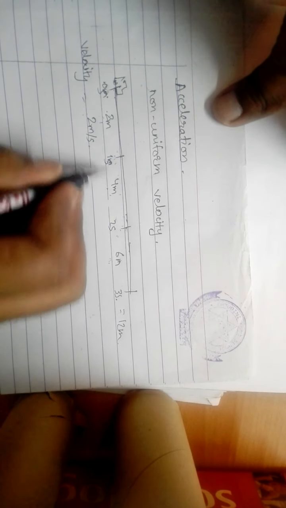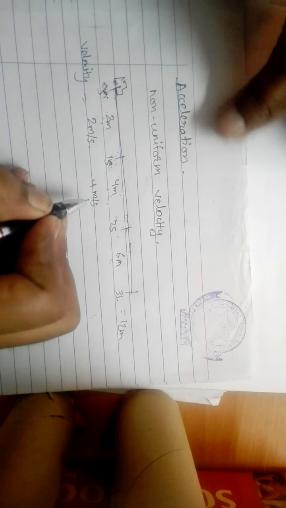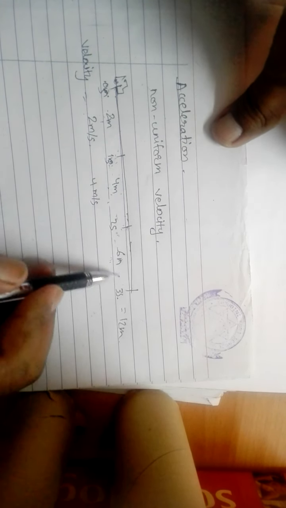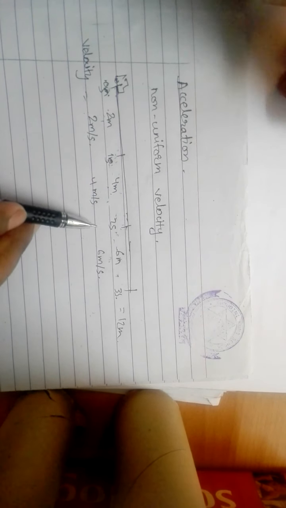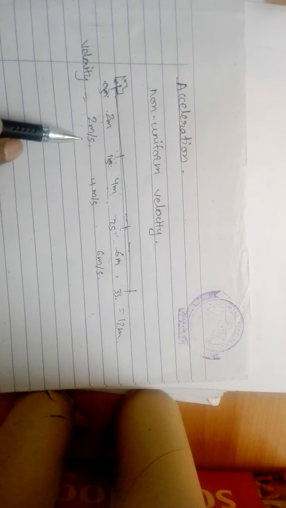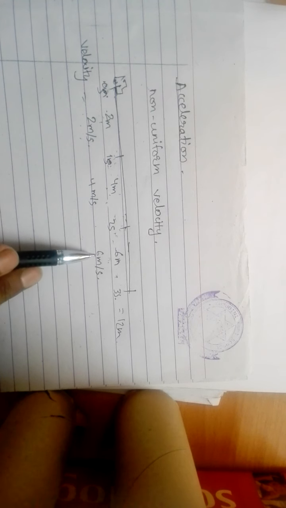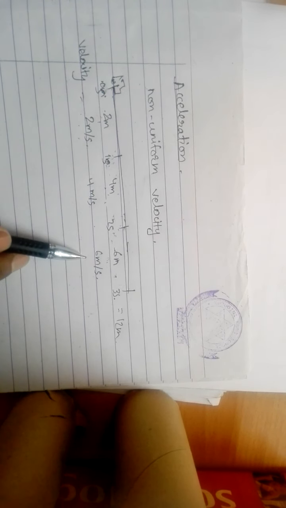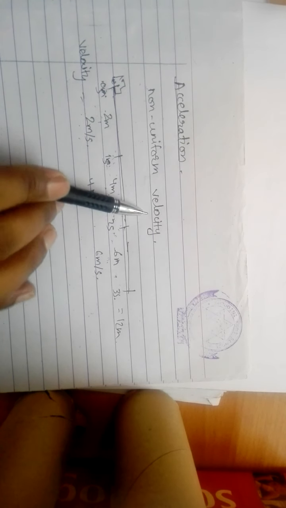In this instant it is covering 4 meter in 1 second, so its velocity is 4 meter per second, whereas in this instance its velocity is 6 meter per second. See, its speed is moving. In the first 1 second its speed was 2 meter per second, then it increased to 4 meter per second, and in the third second it increased to 6 meter per second. So its speed is increasing, which means it is moving with non-uniform velocity.